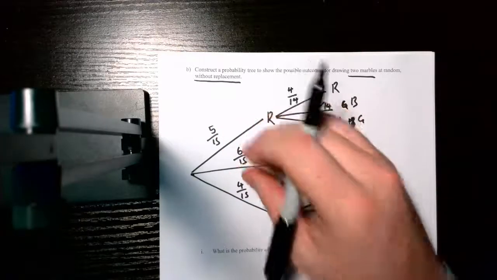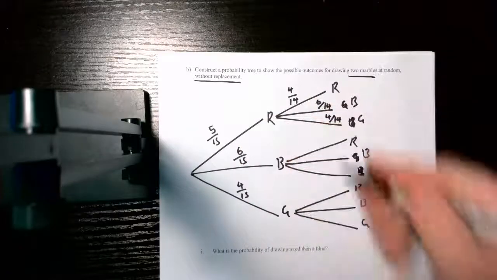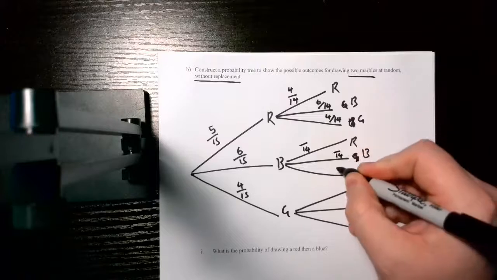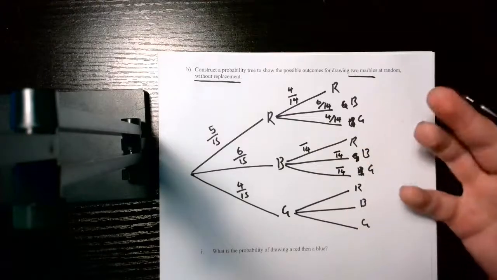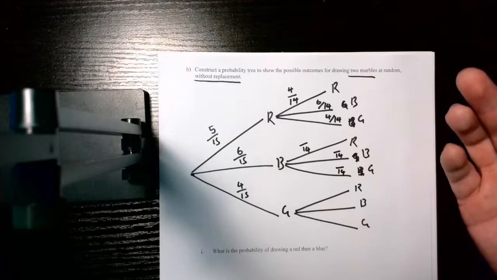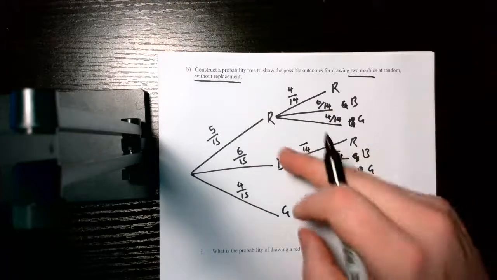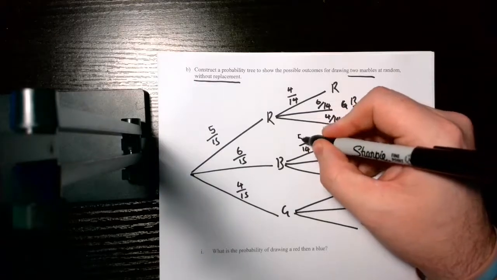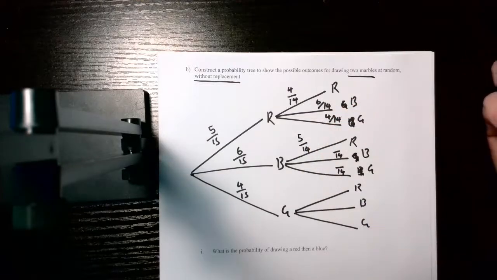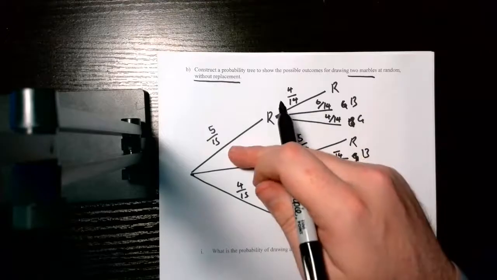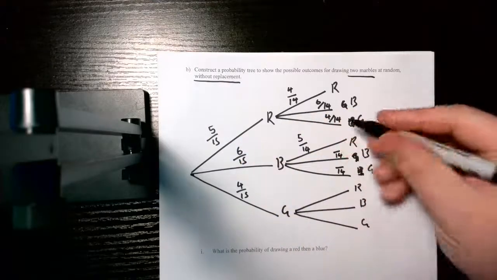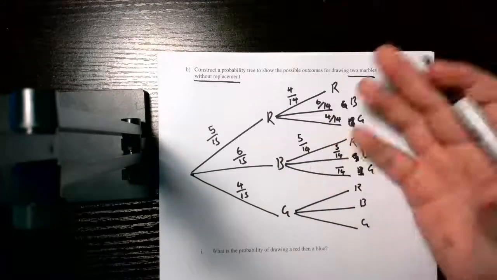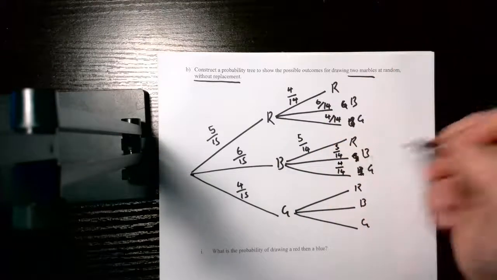So 6 out of 15, we've now drawn a marble out. We have 14 left. So all of these will be out of 14. It's worthwhile remembering that. Okay, so when we talk about all of these being out of 14, I've drawn a blue out. I have not touched my red. I now have 5 out of 14 left. Same thing for blue now. I had 6. I'm now left with 5 out of the 14. And then with green, I haven't touched them. So I had 4. I'm now left with 4 still.